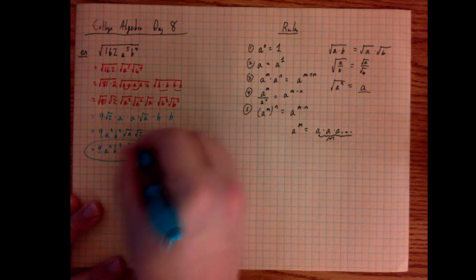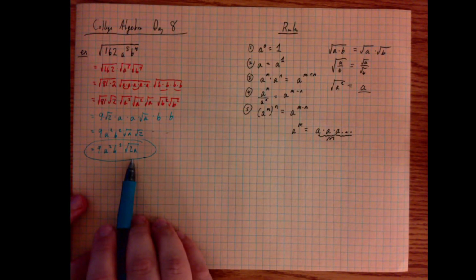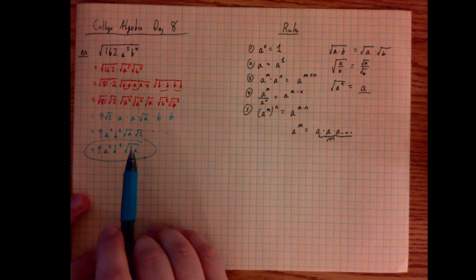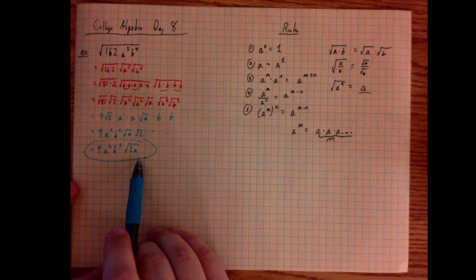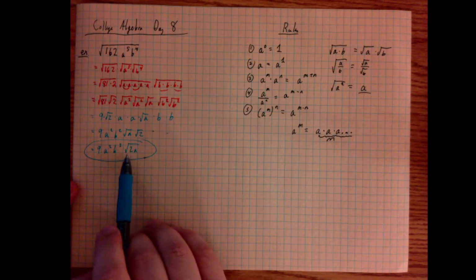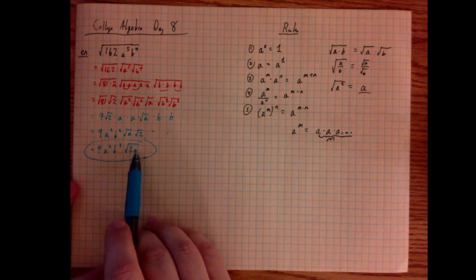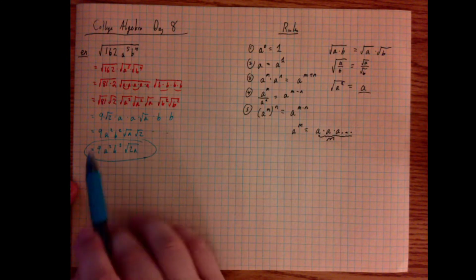But in the end, you know you've got a good answer if the following statements are true. The radical is at its smallest possible value for what's inside of it, or the radicand. So 2 cannot be square rooted. A cannot be square rooted. 2a cannot be square rooted. Therefore, this cannot be square rooted any farther. So this is the most simplified answer we can get.